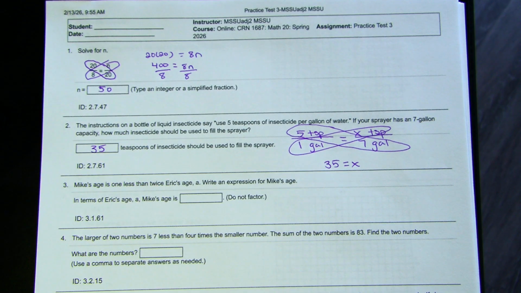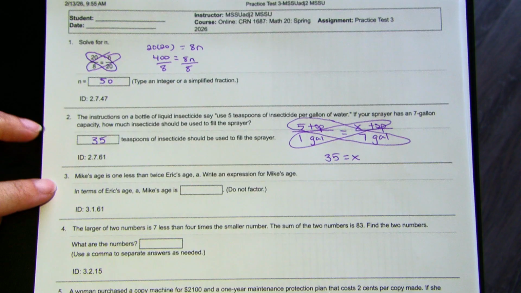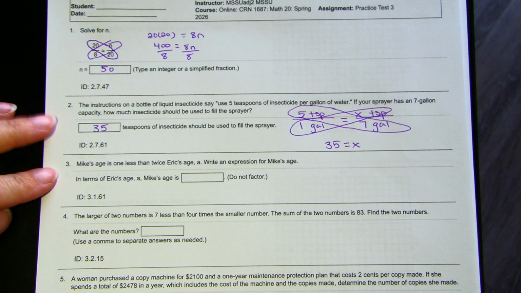Number 3, we get to start into our word problems. This one's just translating. It says Mike's age is 1 less than twice Eric's age, which is an A. Write an expression for Mike's age. So Eric's age is the A. That's going to be our variable that we're using. They tell us which one to use.